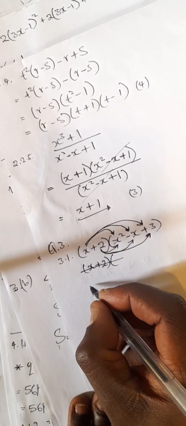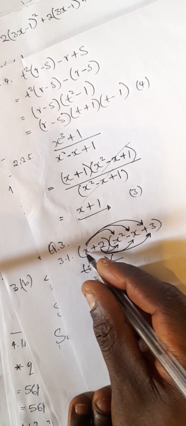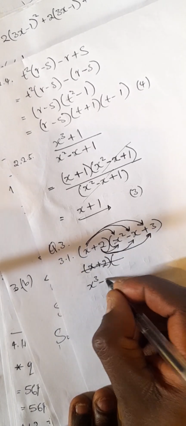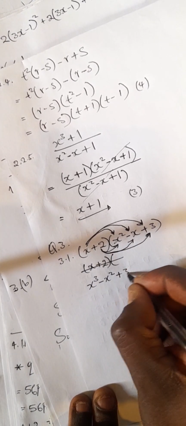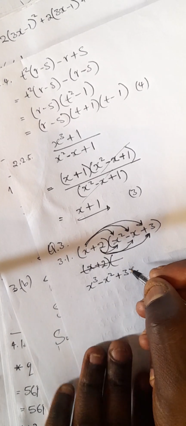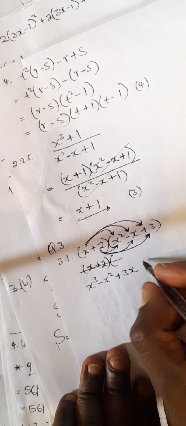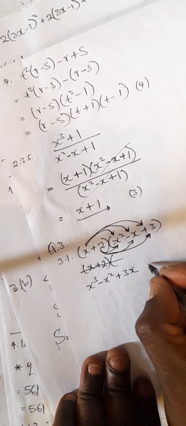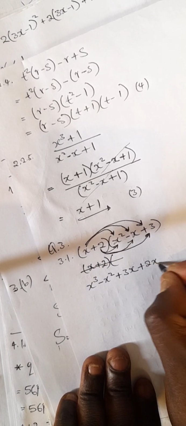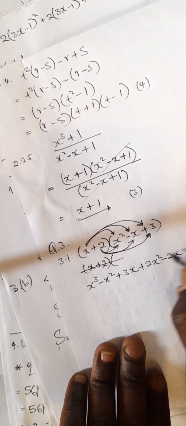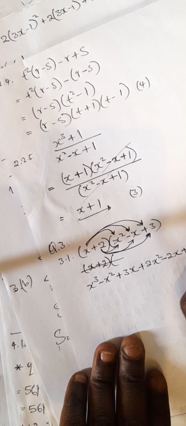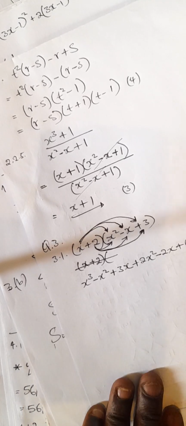So x times x squared, that's x cubed, x times minus x, that's minus x squared, x times plus 3, that's plus 3x, 2 times x squared, that's 2x squared, 2 times minus x, that's minus 2x, 2 times 3, that's plus 6.